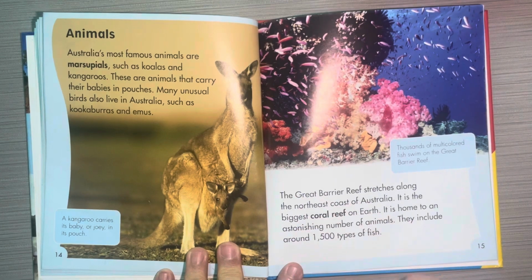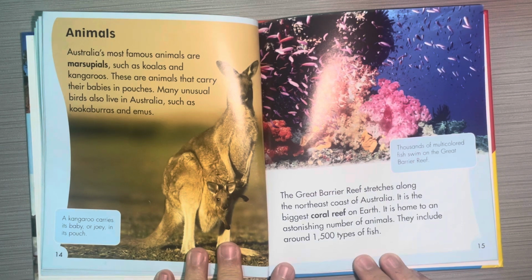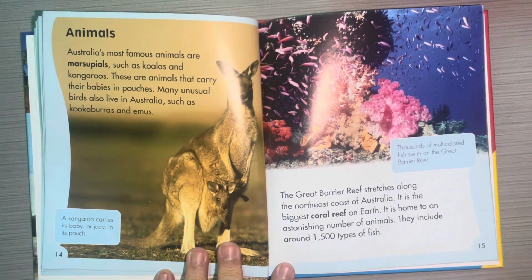The Great Barrier Reef stretches along the northeast coast of Australia. It is the biggest coral reef on Earth. It is home to an astonishing number of animals. They include around 1,500 types of fish. Thousands of multicolored fish swim on the Great Barrier Reef.